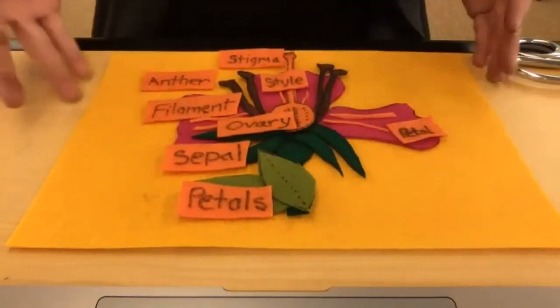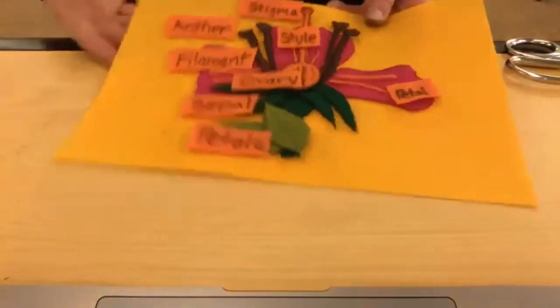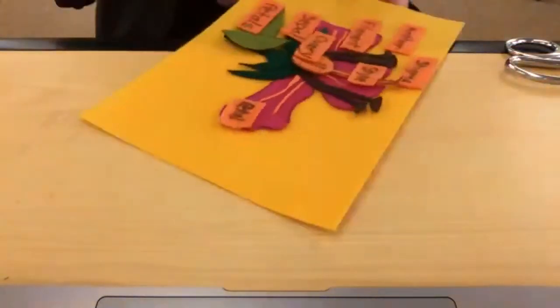I think I'm gonna go hot glue on some of my components.